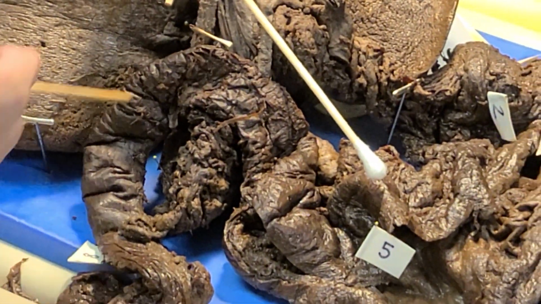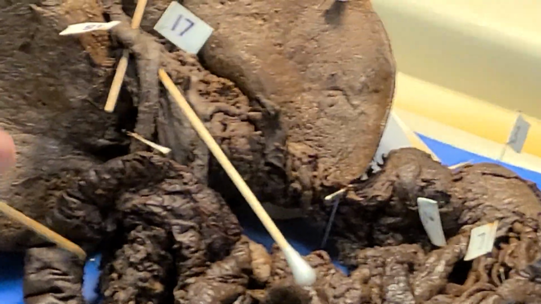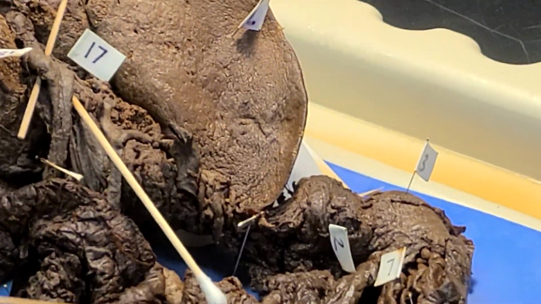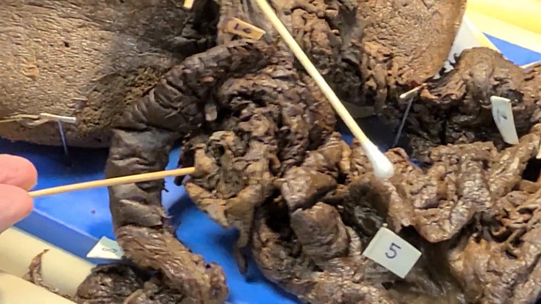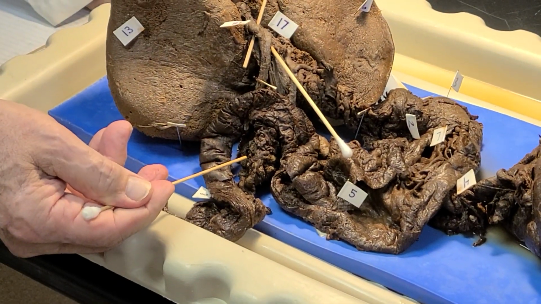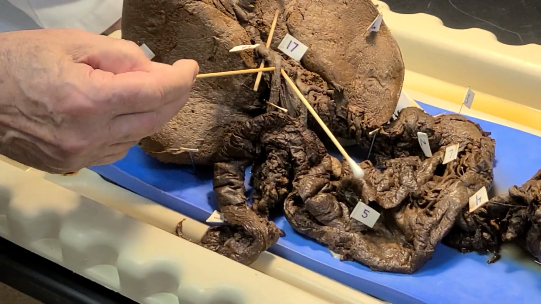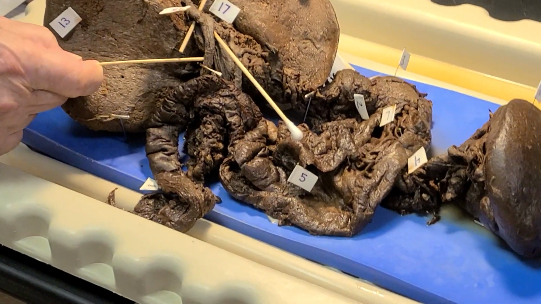Now, why is it right there? Because it occurs in that piece of the duodenum that makes that letter C, right? It makes a beautiful pocket for it. What's right coming down in the center of that? The pancreatic duct, which joins the common bile duct.